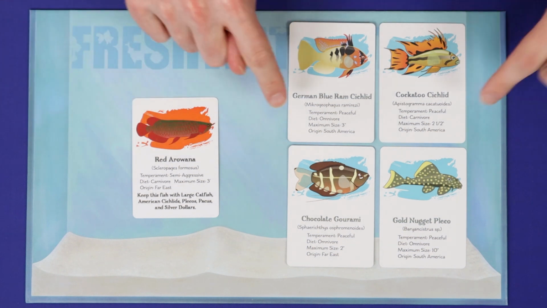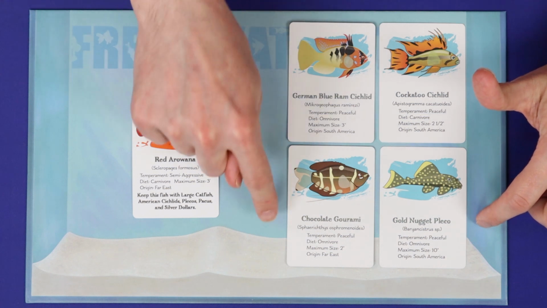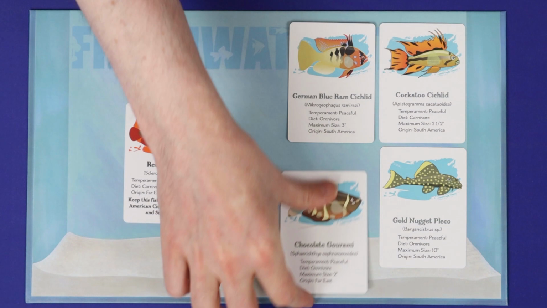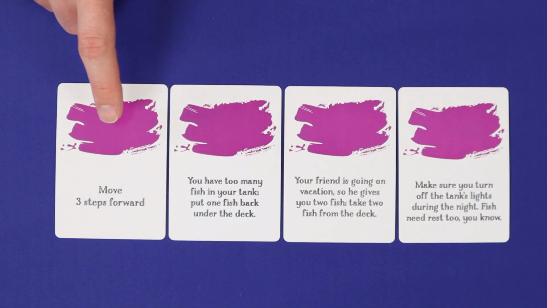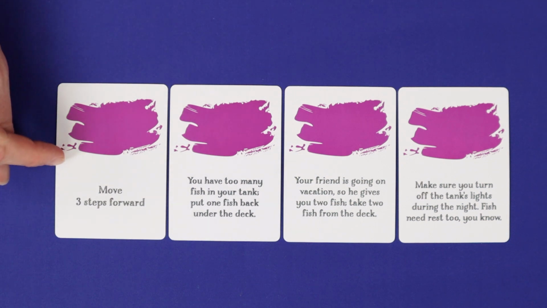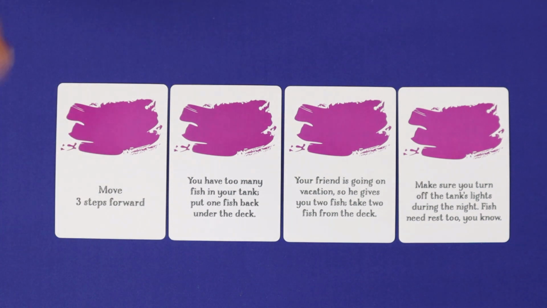This one is compatible with the cichlids and the pleco, but not the gourami, so the player would either have to return the arowana or the gourami. Some incidents will show you the purple colour with no fish, and in this case resolve the text at the bottom of the card before returning it to the bottom of the incident deck.